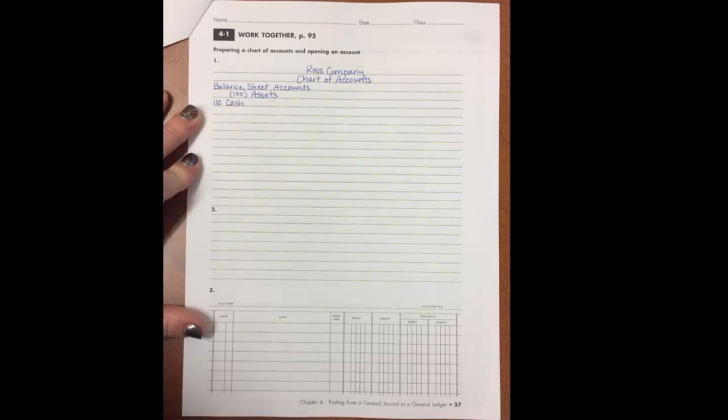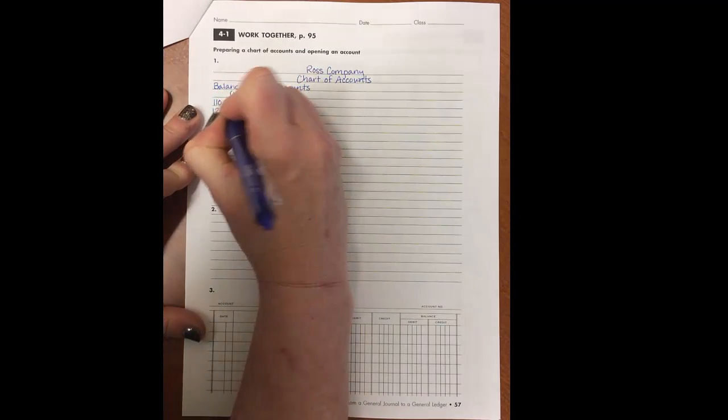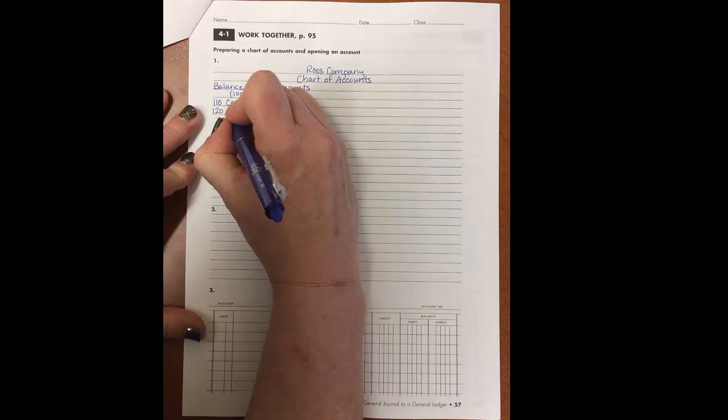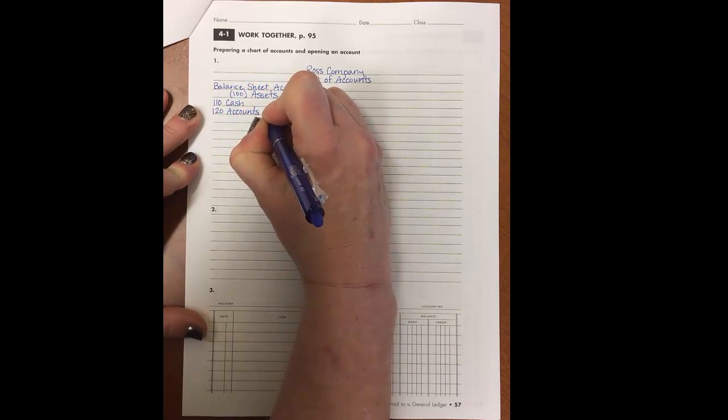Then if we look through our accounts, the next would be our accounts receivable. And we usually put these in order by the client's last name. So we have a Megan Alvarez and we have a Tyler Link. So I'm going to do a 120 accounts receivable, and on our chart of accounts we don't abbreviate.